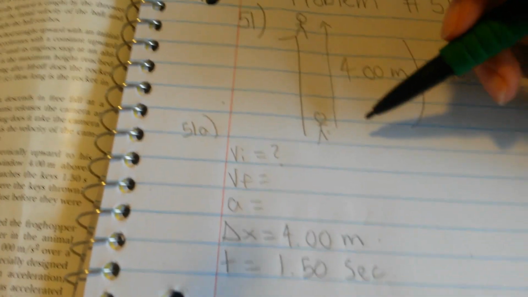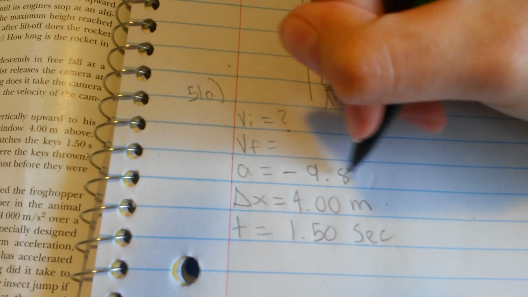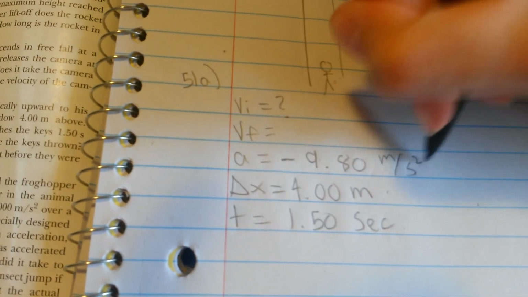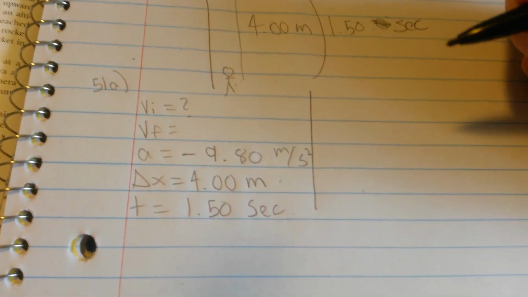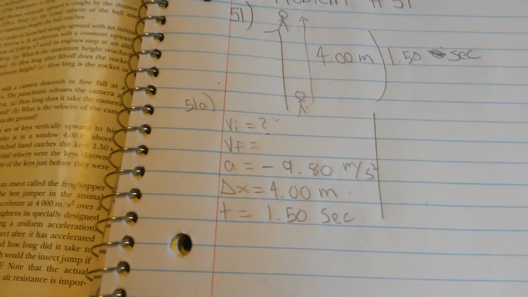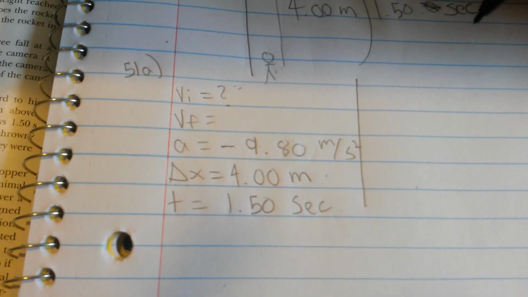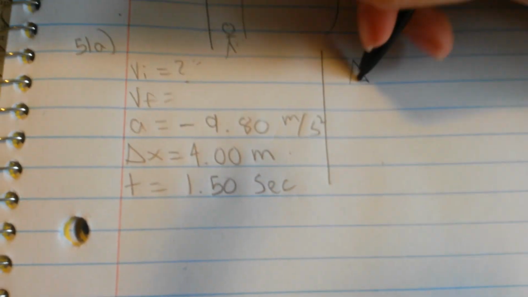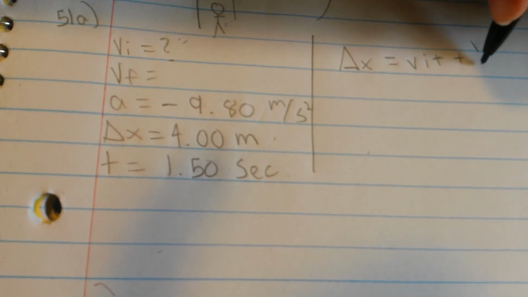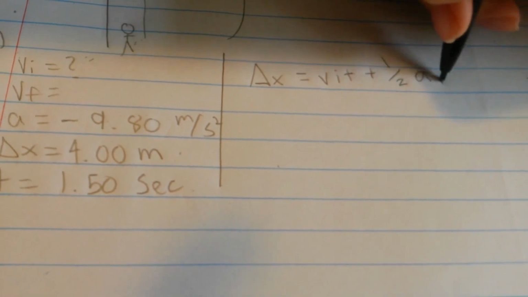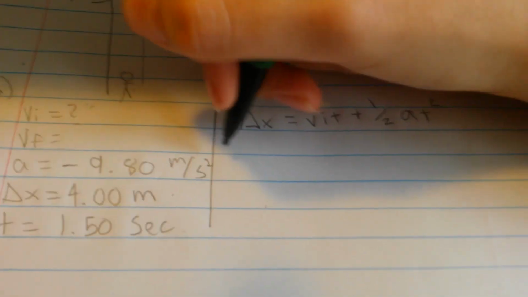But then, since the keys are being thrown upwards, we know that the acceleration is negative 9.8 meters per second squared. So now we just need to plug everything that we know into a formula to find the velocity initial. So I'm going to use this formula. So now I'm going to plug everything in.